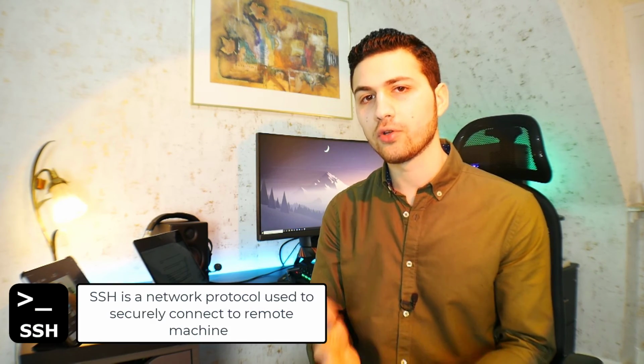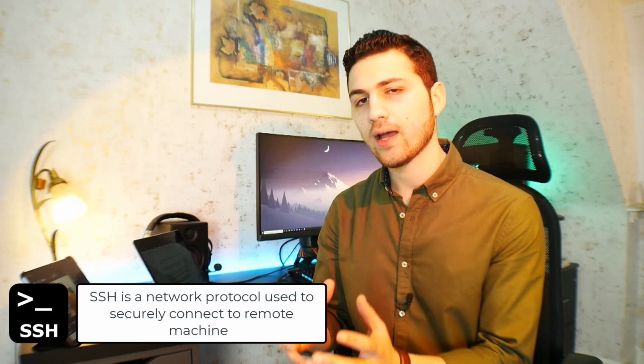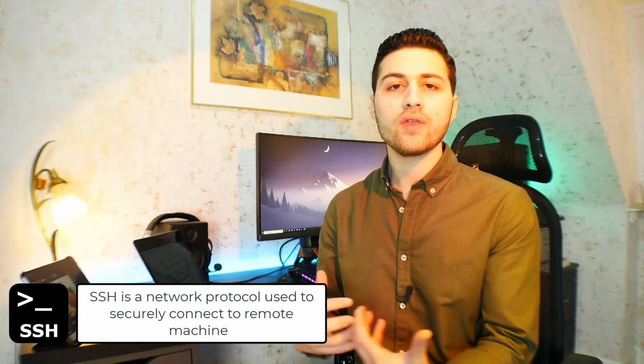Now, what is SSH? SSH is a network protocol that is used to connect and communicate securely with a remote machine that has SSH enabled on it. SSH is a replacement for a protocol called Telnet, which is also a network protocol that's used to connect to a remote machine. Very similar to SSH. But the problem with Telnet is that it sends the data unencrypted, in plain text, unlike SSH that uses encryption when transferring all the data.